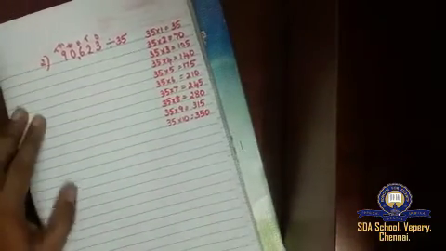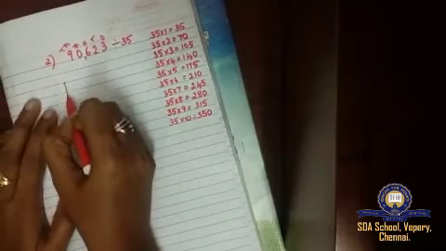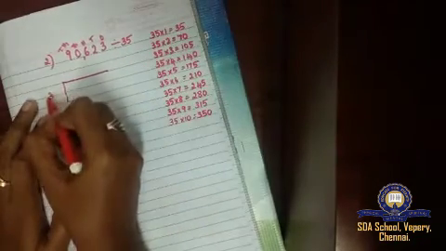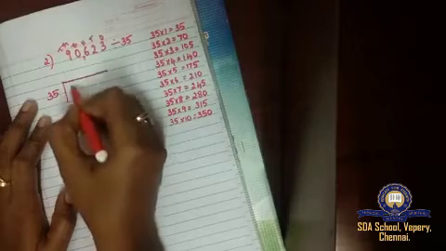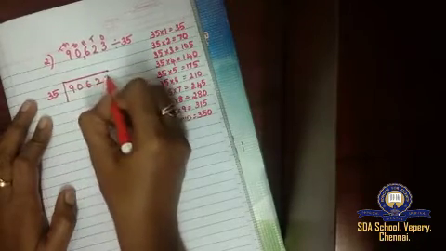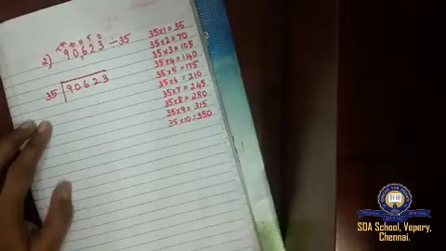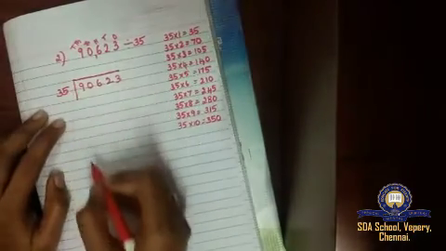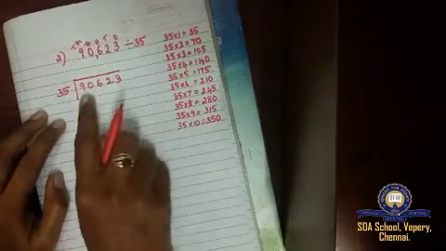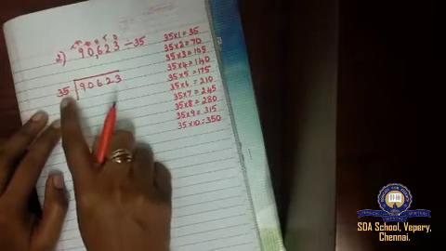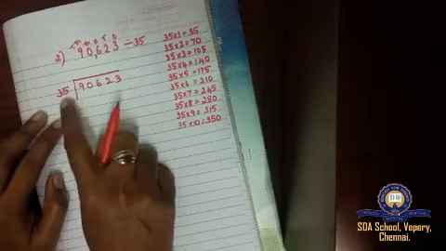35 eights are 280. 35 nines are 315. Next, 35 tens are 350. Okay, so now shall we do the sum?